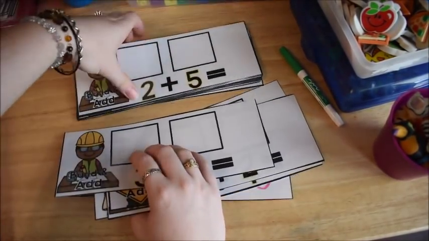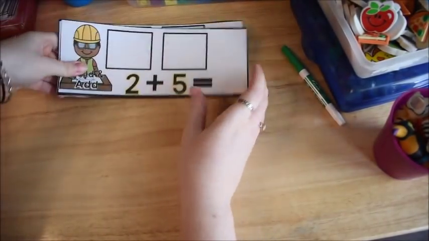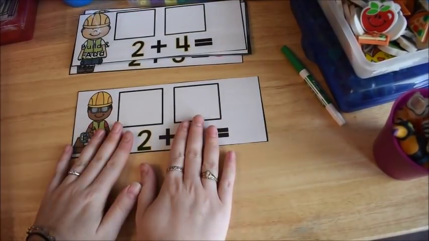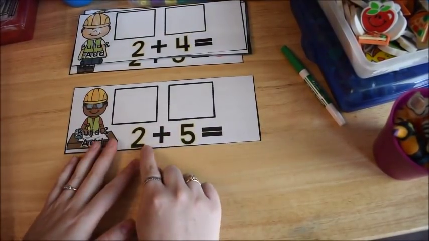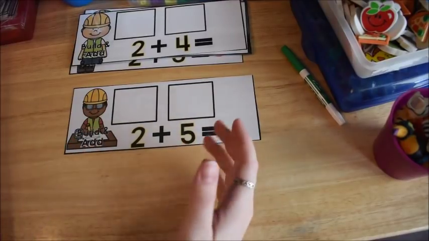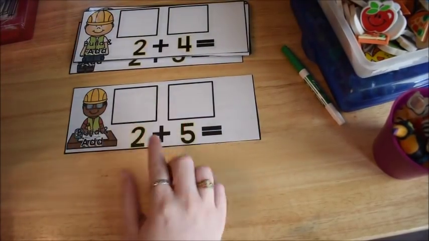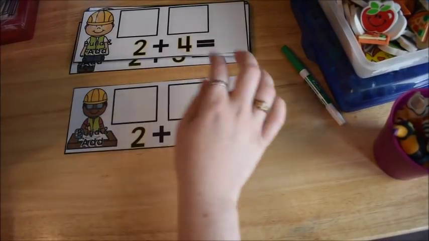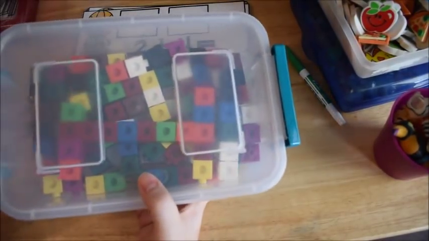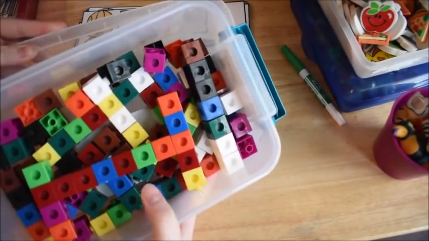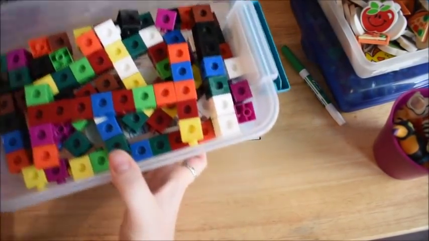And then what they're going to do is they just take a card, they build it, and then they add. Okay, so here's what I mean. We're going to take this card here. It says 2 plus 5, and then you need to provide the students with something to build with. One option that is really good is Lego Duplo blocks. Those are great to build with. Here I have today in here some snap cubes, or people call them Unifix cubes.